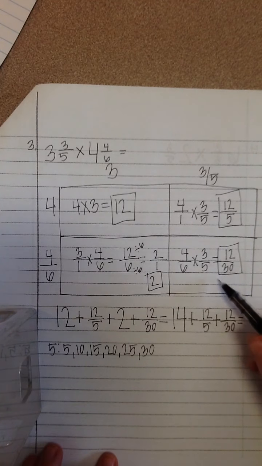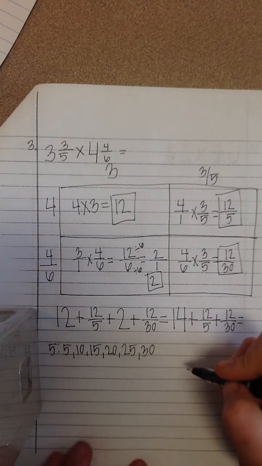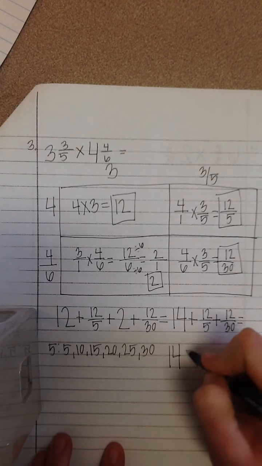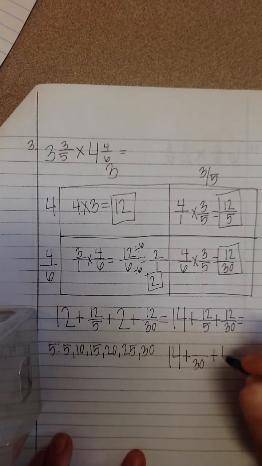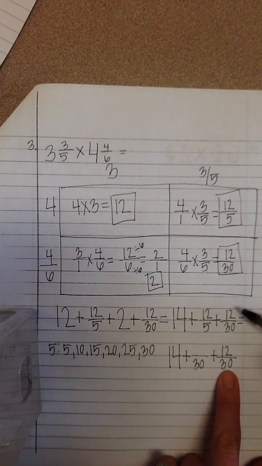Once again, this is my common denominator. I already know it. So I'm going to do 14 plus something over 30 plus 12 over 30. Remember, I don't need to change this. I don't need to do anything because it already had the common denominator of 30.